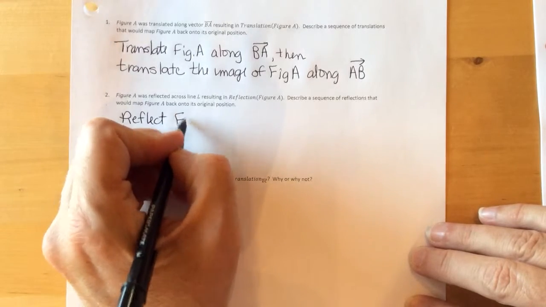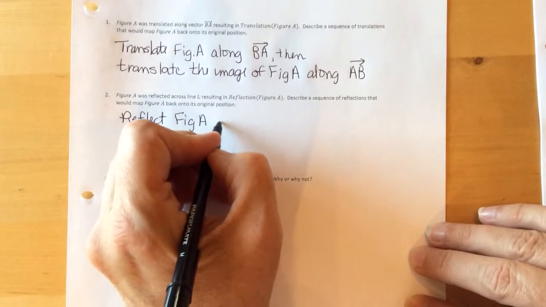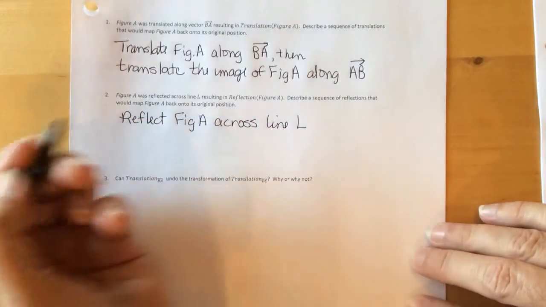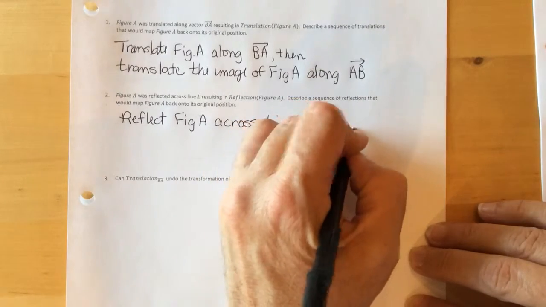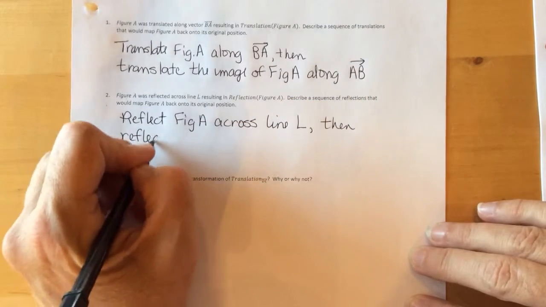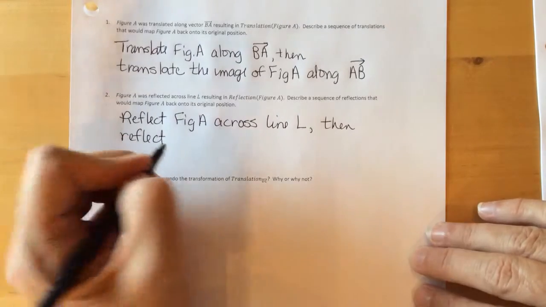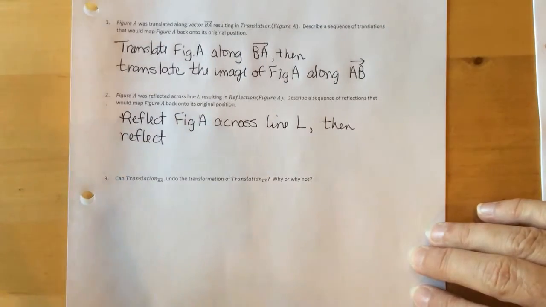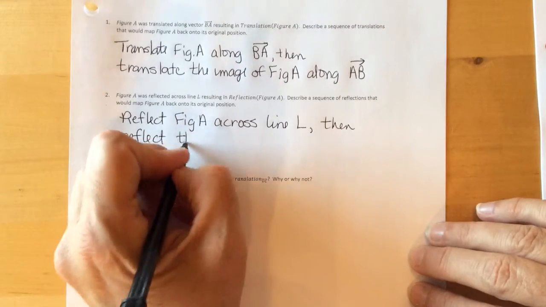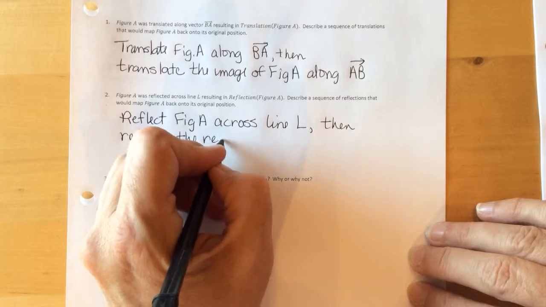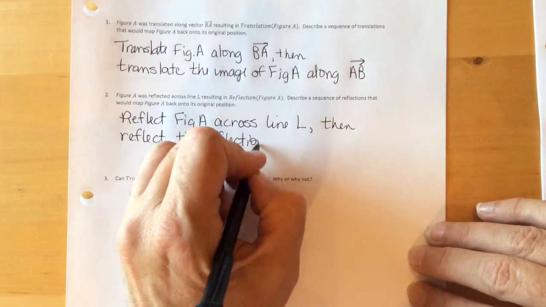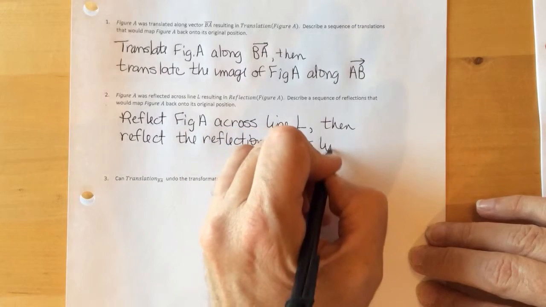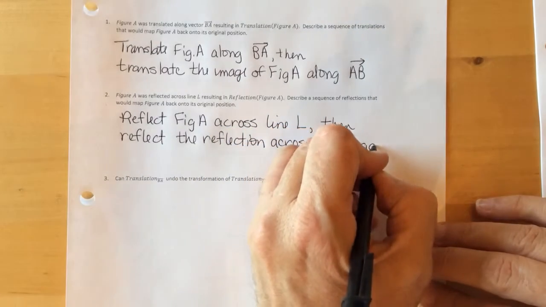So we reflect figure A across line L. Then reflect, and this is just getting us back to our starting point, reflect the reflection across line L again.